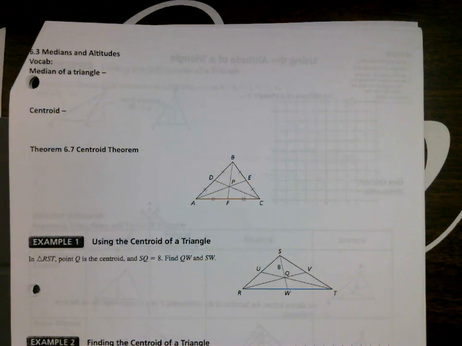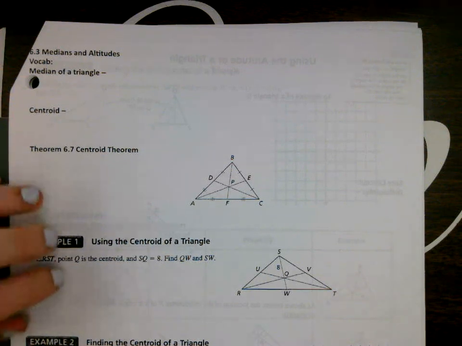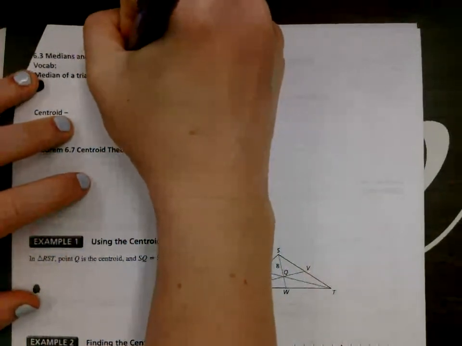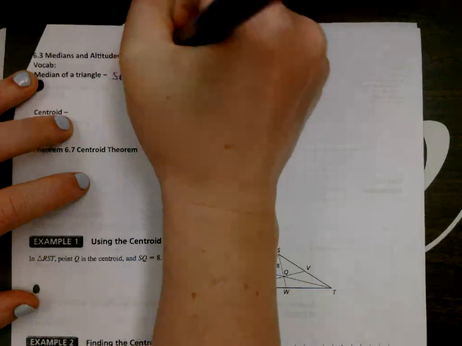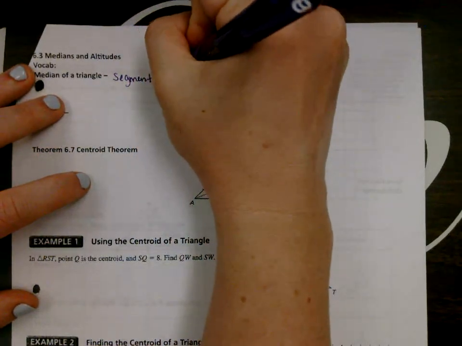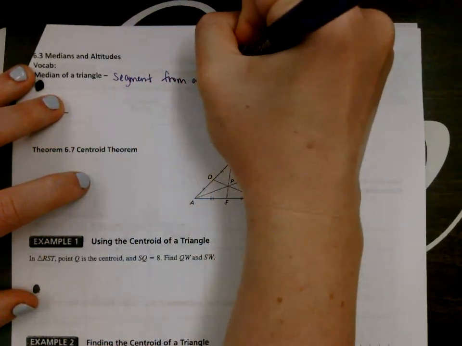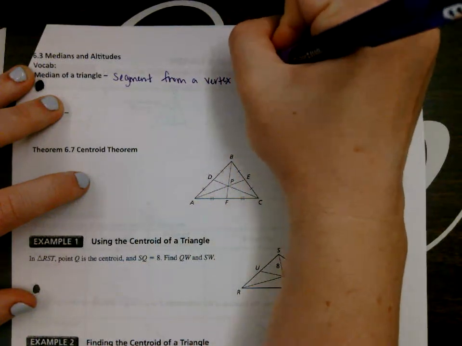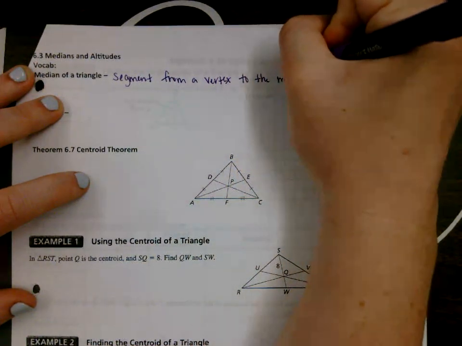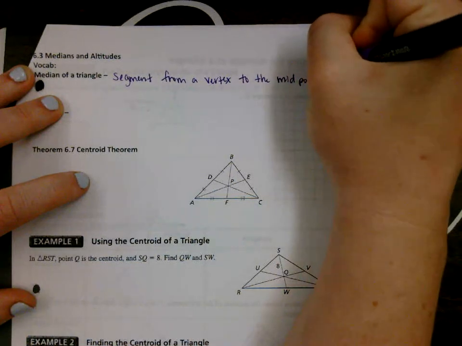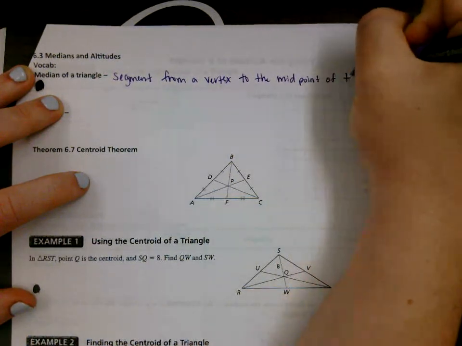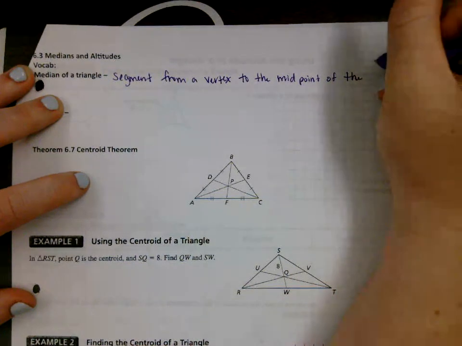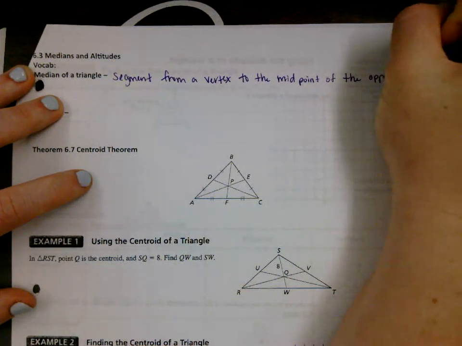Okay, 6.3 is medians and altitudes. So the first thing that we're going to talk about is the median of a triangle, and it is the segment from a vertex to the midpoint of the opposite sides.